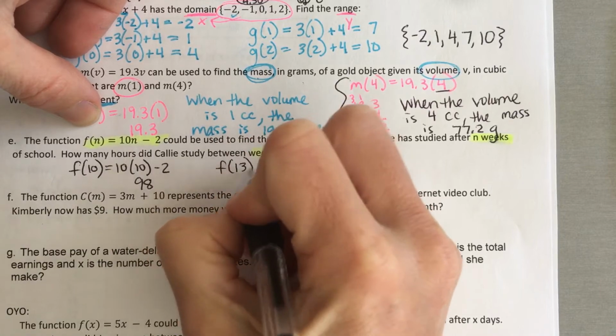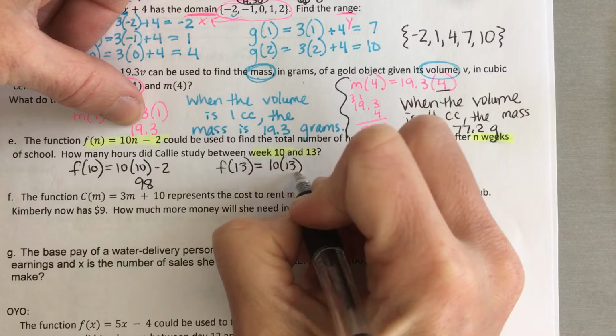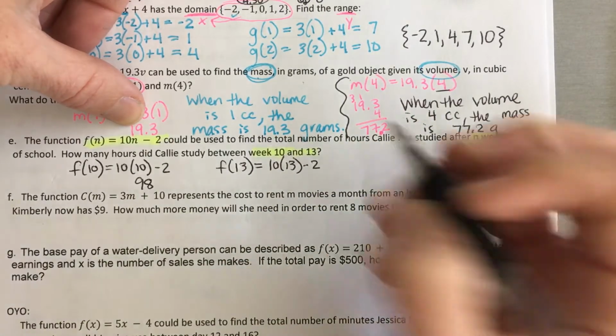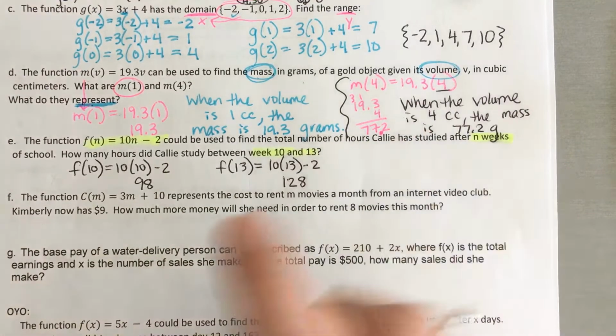And then f of 13, 10 times 13 minus 2. 130 minus 2 is 128. All right, so we have 2 answers.